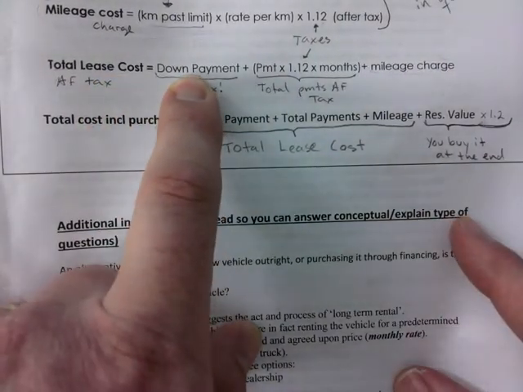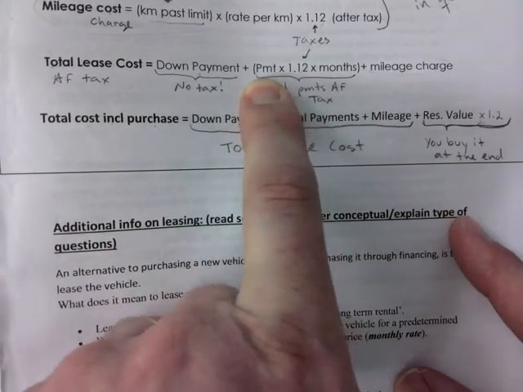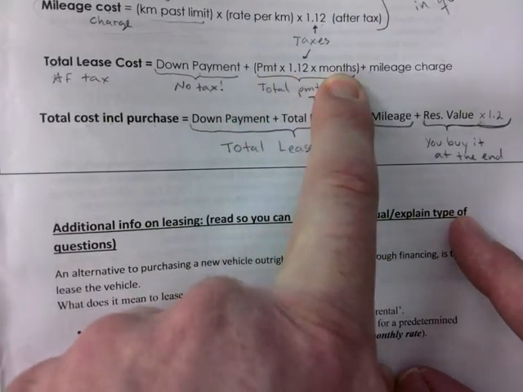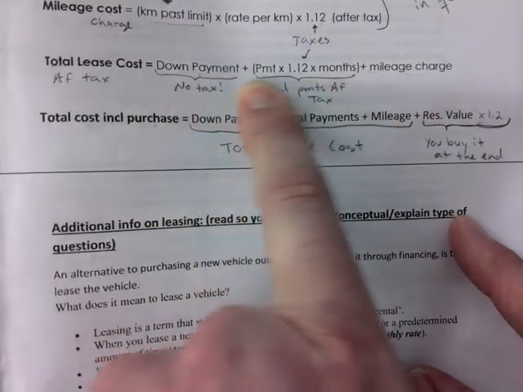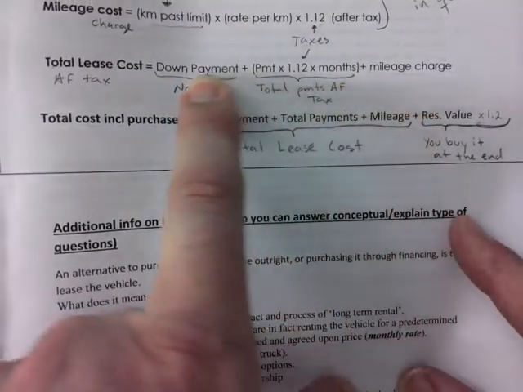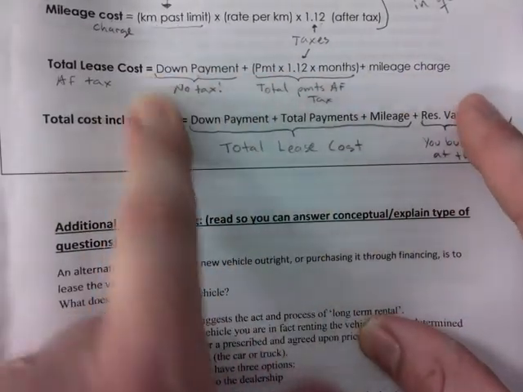It involves you taking a down payment, figuring out the total payments. So you take payment times 1.12 times the number of months, adding the mileage charge to it. So those three components may or may not always be present in the question, but if they are, you add up all three of those. Back to 33.